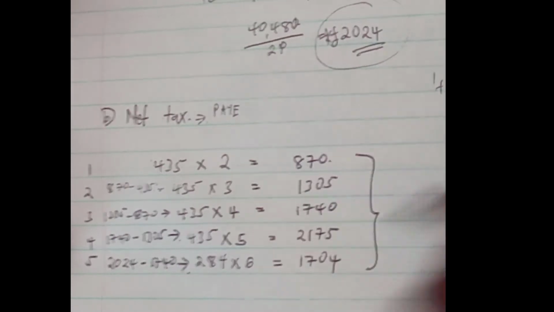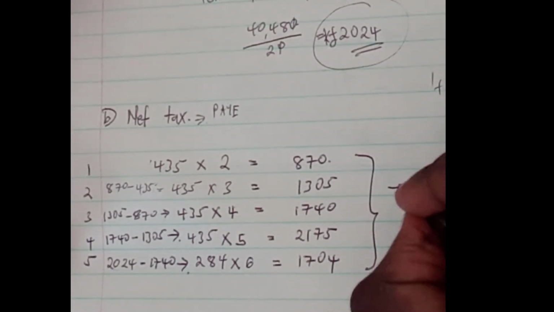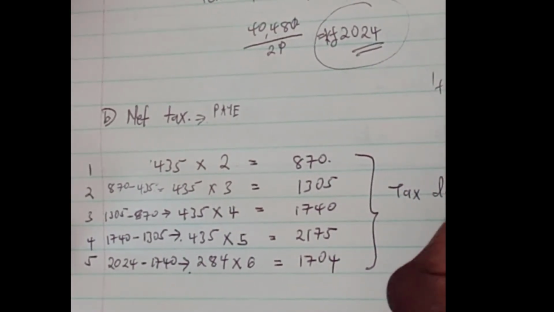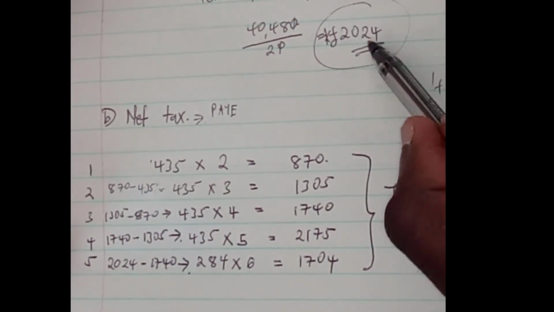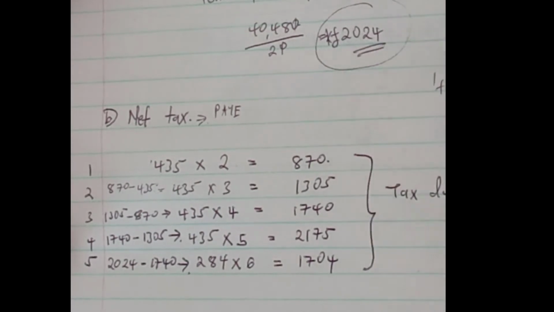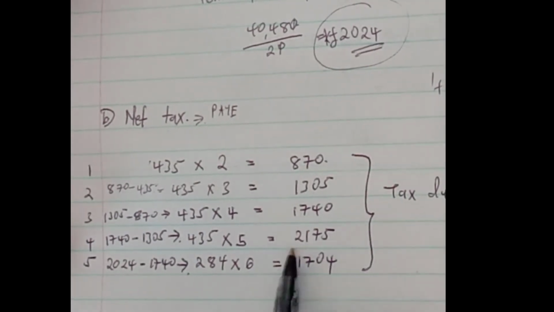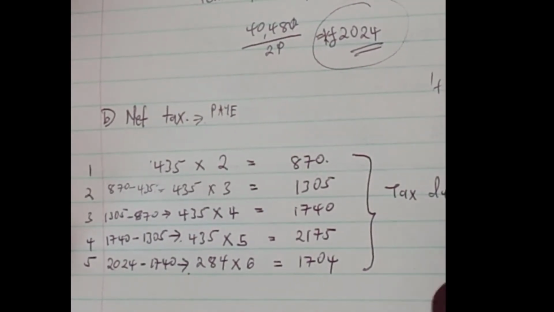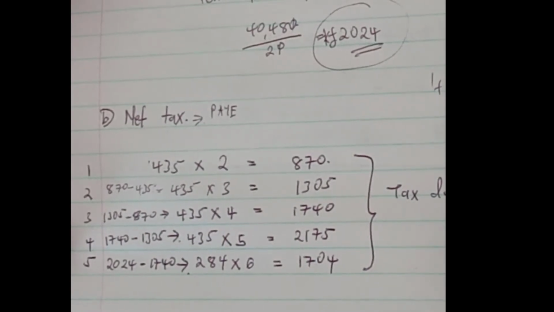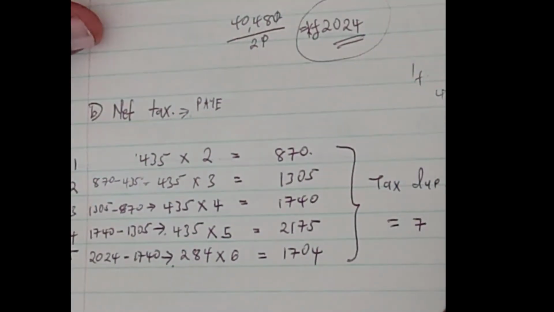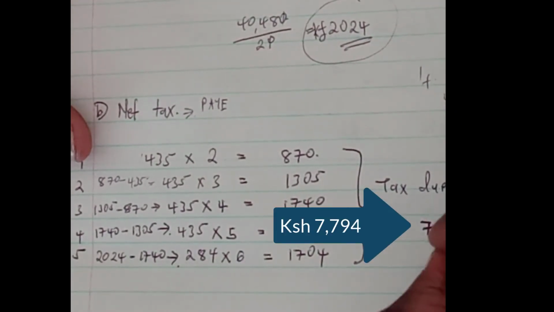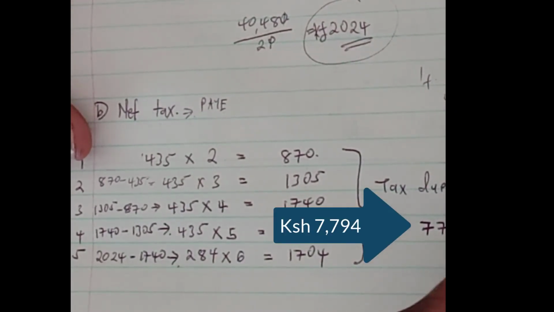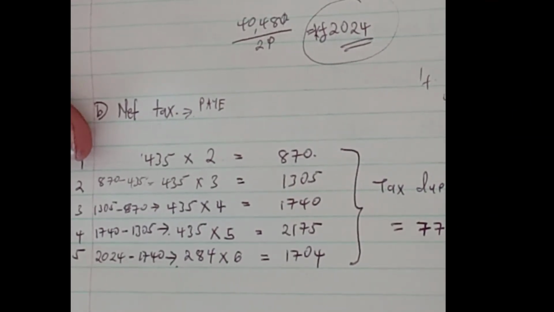This will give us what we call the tax due. This is the amount of tax that is going to be levied on this 2024 Kenyan pounds. And this tax is per month. This will be equivalent to 7,794 shillings for every month.